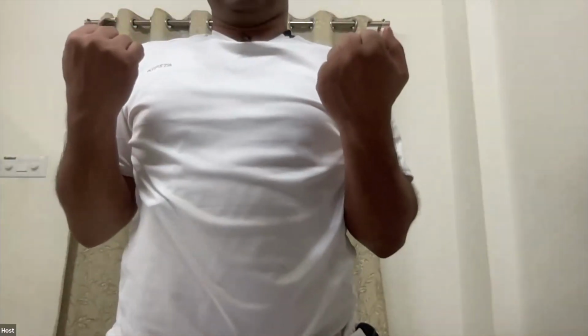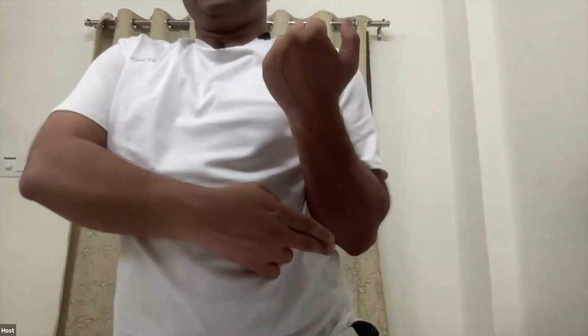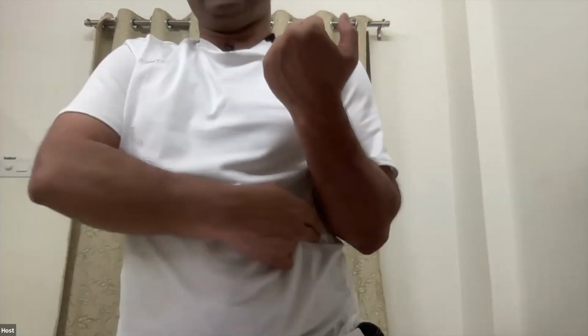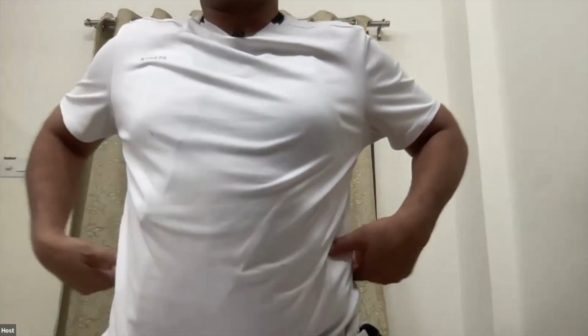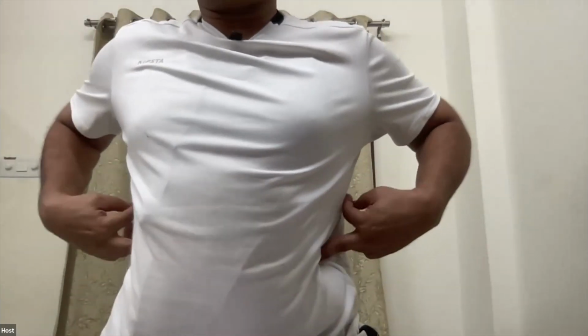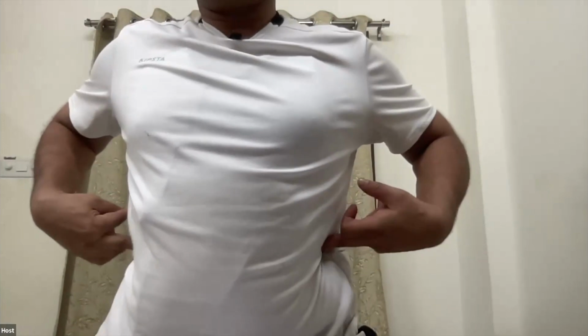Now you'll see me. So we will bend the elbow, where the elbow touches the body. Here we have the 11th rib, the tip of the 11th rib.